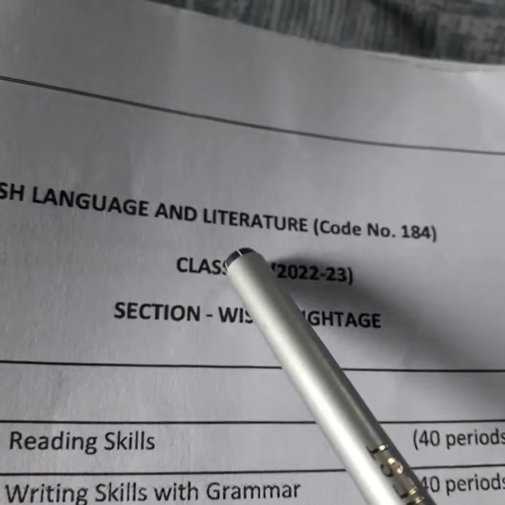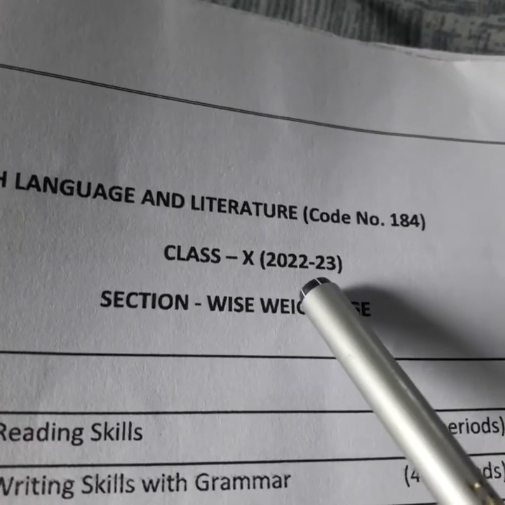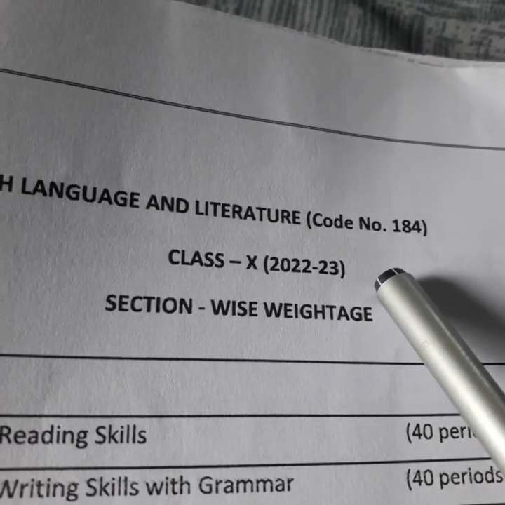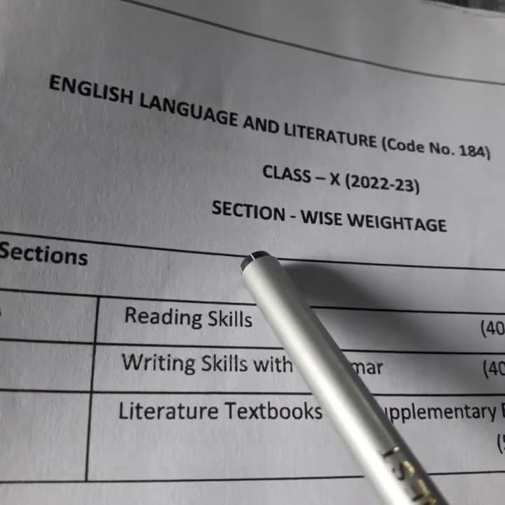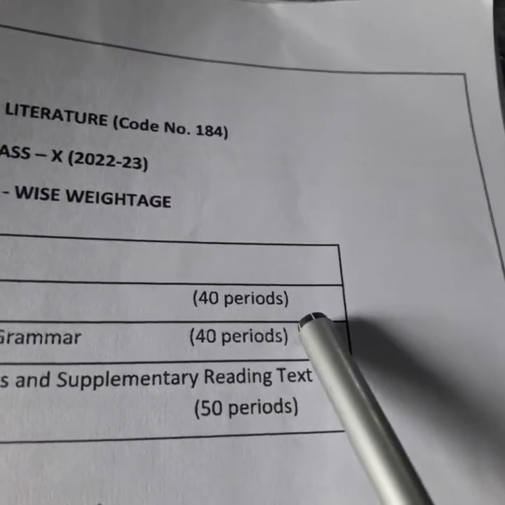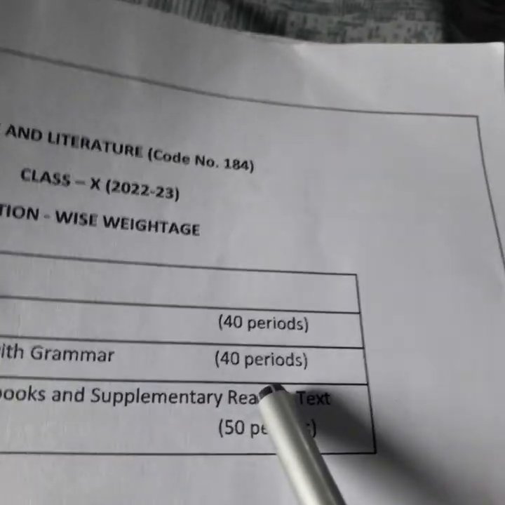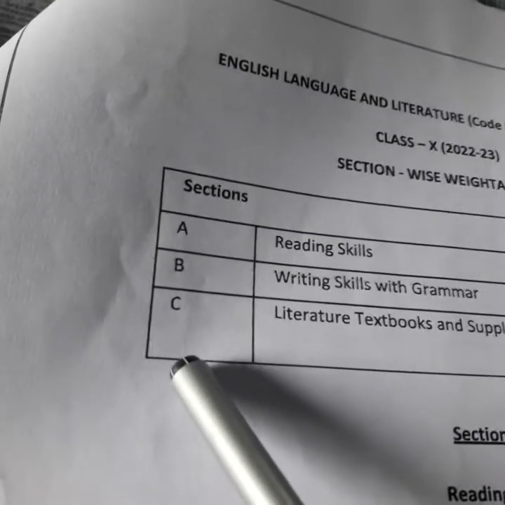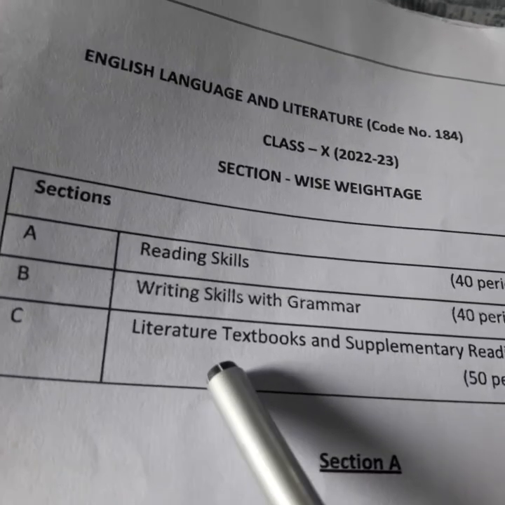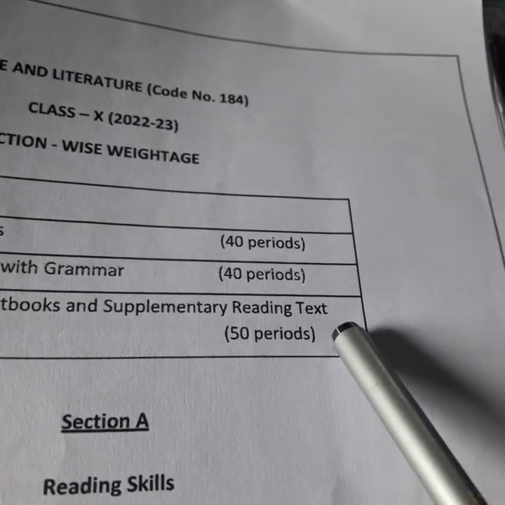English language and literature, code number 184, class 10, session 2022-23. Section-wise weightage: Section A involves reading skills of 40 periods. Section B involves writing skills with grammar, 40 periods. Section C involves literature, textbooks and supplementary reading text of 50 periods.